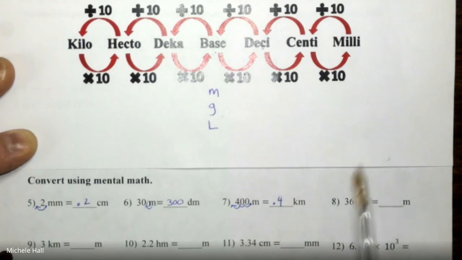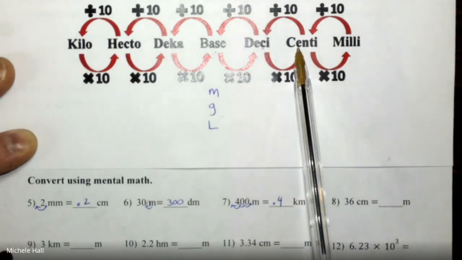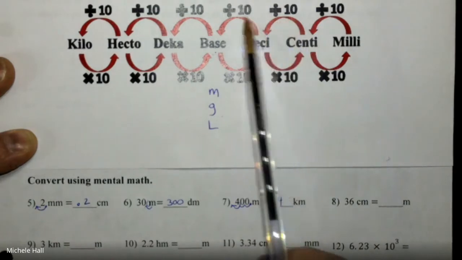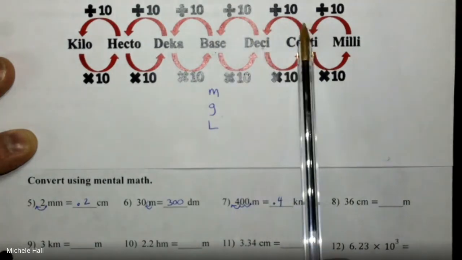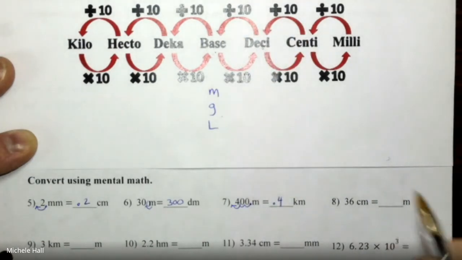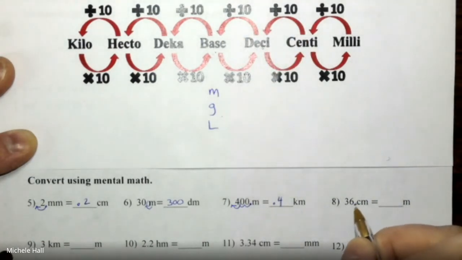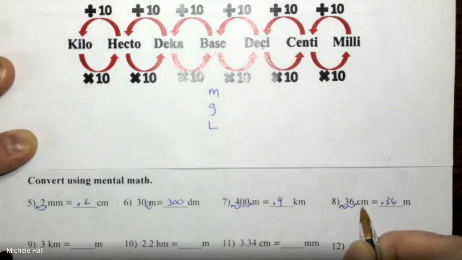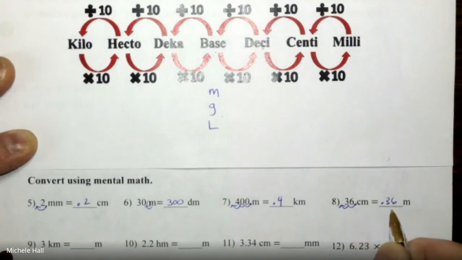Centimeters to meters, the base. I'm going to divide by 10, divide by 10, which means I'm dividing by 100, and I'm going to move my decimal twice to the left. Here's my decimal, and I move it twice to the left, and I get 0.36. 36 centimeters equals 36 hundredths of a meter.